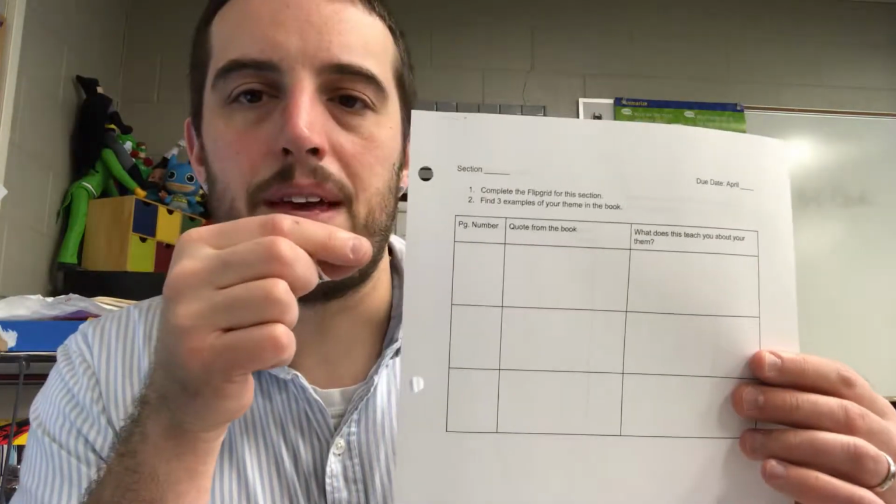So if you're doing the theme of love, and on page 22 a character saves someone's life, or they sacrifice themselves, that happens a lot in these books where someone sacrifices himself for someone they love. You'd put the page number it happens on, a quote, meaning word for word exactly what it says in the book, and then you're going to write down what this teaches you about the theme. Well, this teaches that some people, when they really love someone, are willing to give everything, including their life, to save someone's life. Okay? So that is what we're looking at in this book.